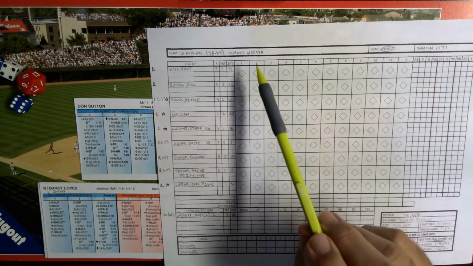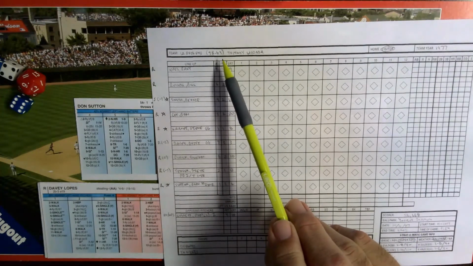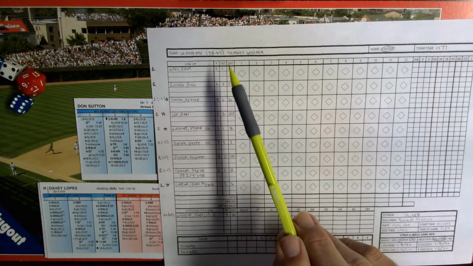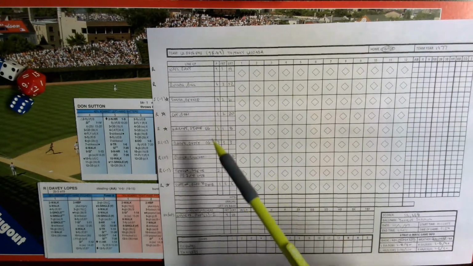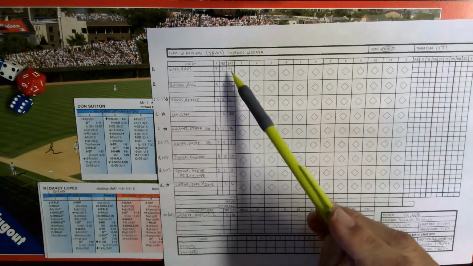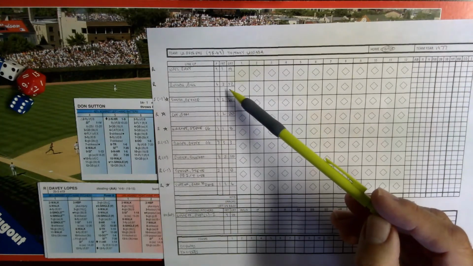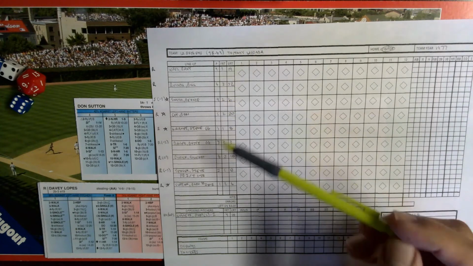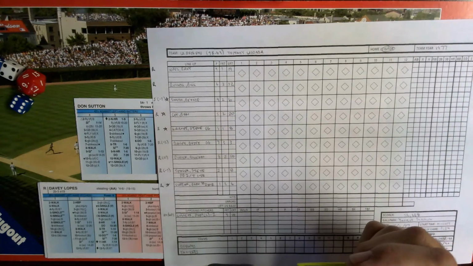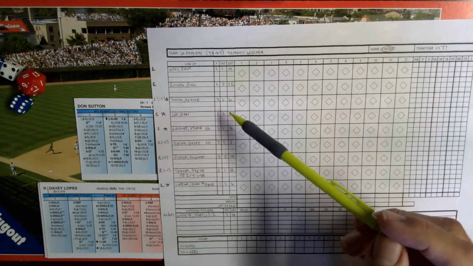Tommy Lasorda was the manager of the 77 Dodgers with a 98-64 record. They won the National League West, and they defeated the Philadelphia Phillies 3-1 to advance to the World Series. So your lineup for today's Dodgers: batting leadoff at second base is Davey Lopes. Batting second is the shortstop Bill Russell. Batting third is the all-star Reggie Smith in right field. Notice his -3 arm rating, which makes it a little bit more difficult to advance on hits to right field.